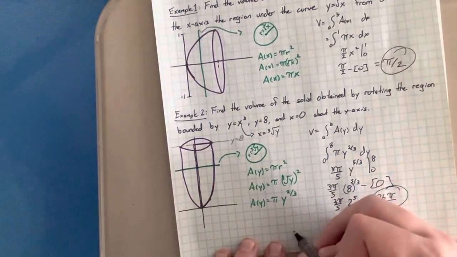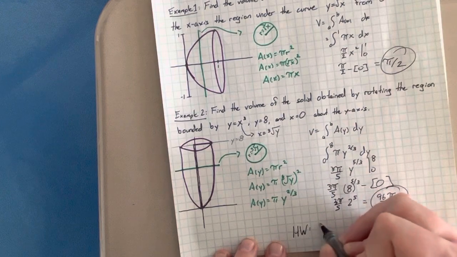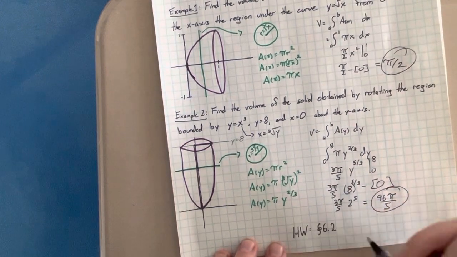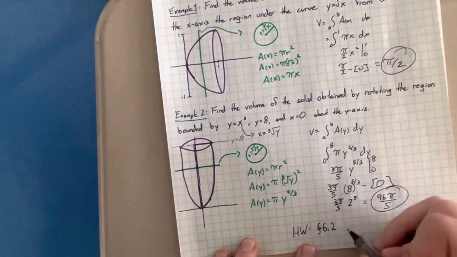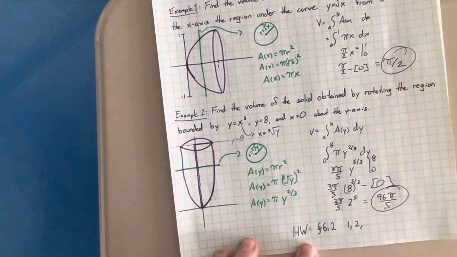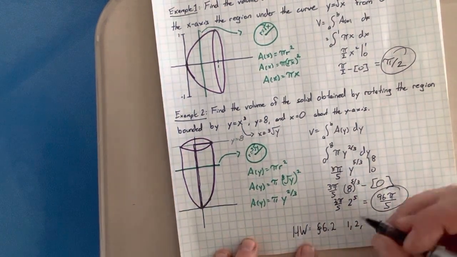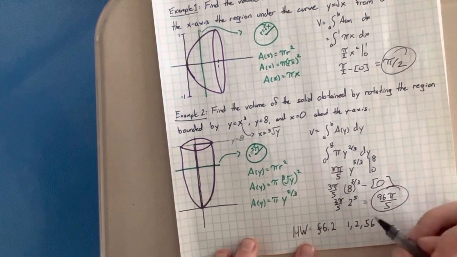Okay, homeworks that we're going to look at. We're in the new section here, 6.2, and this is from what? I want 1, 2, what I wrote down the other ones, 5 and 6. We're going to look at 5 and 6, not 56.